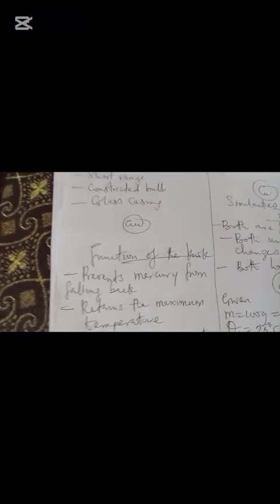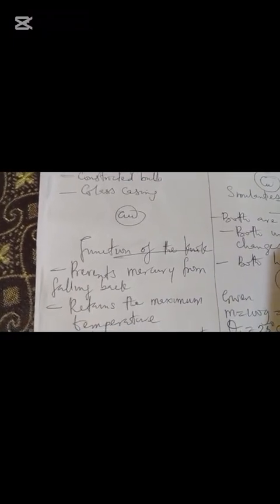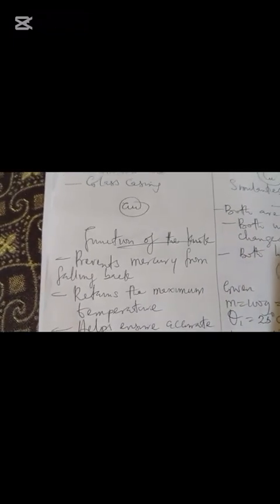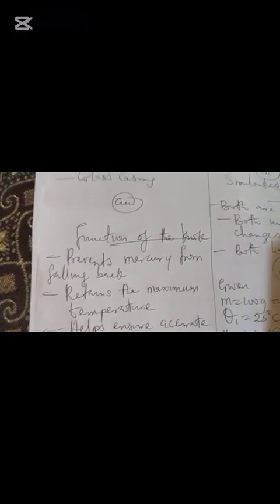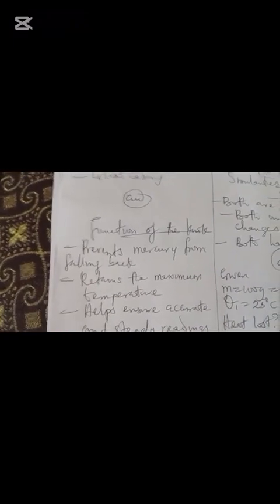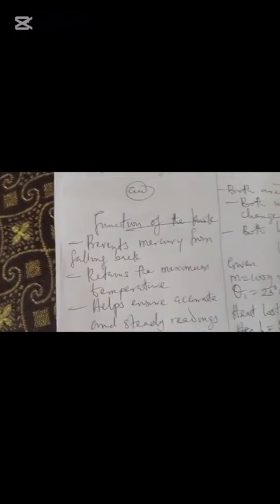So now, the functions of the NIC. I have number 1, to prevent mercury from falling back. Another point I mentioned is that it will retain the maximum temperature. And likewise, I said it helps to ensure accurate and steady readings. That's talking about question 13A2.